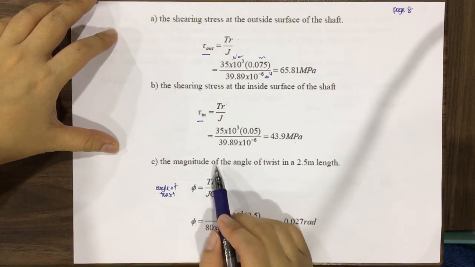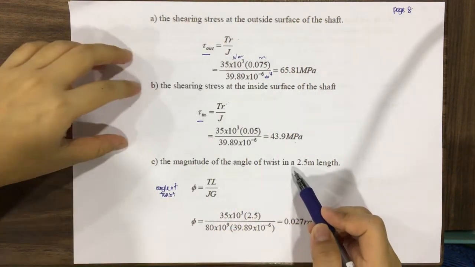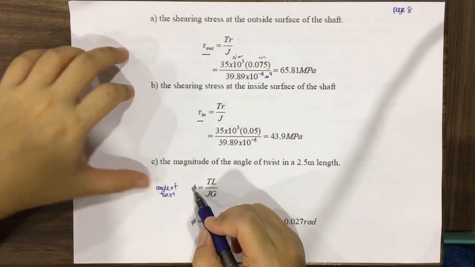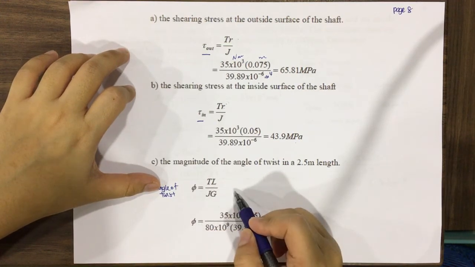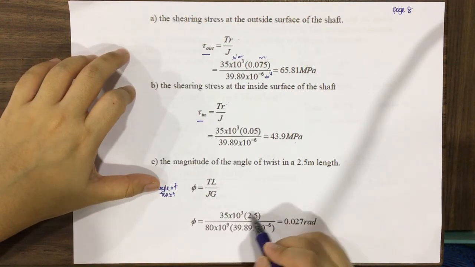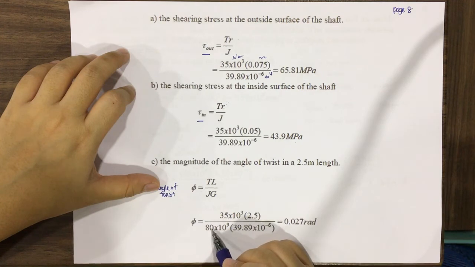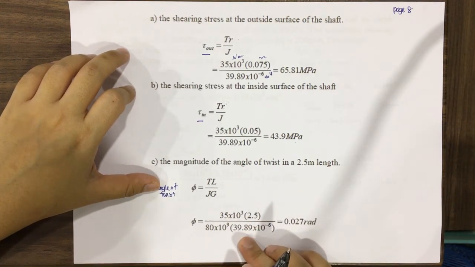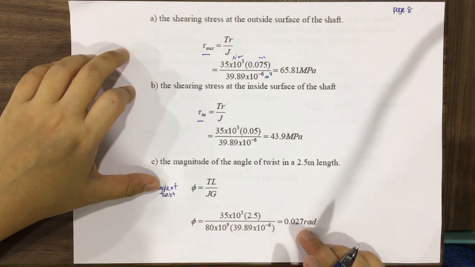And then the magnitude of the angle of twist in a 2.5 meter length. The angle of twist is equal to TL over JG. So you have the value of T, the length is 2.5 meter, the value of J, and the value of G. You input everything with the correct units, then you can get this 0.027 radians.